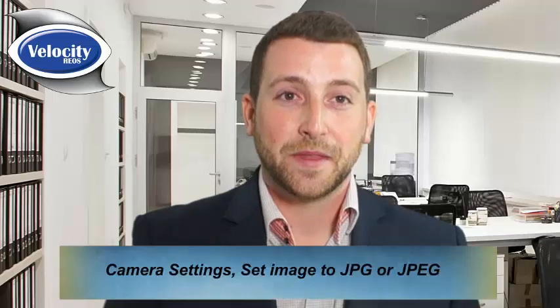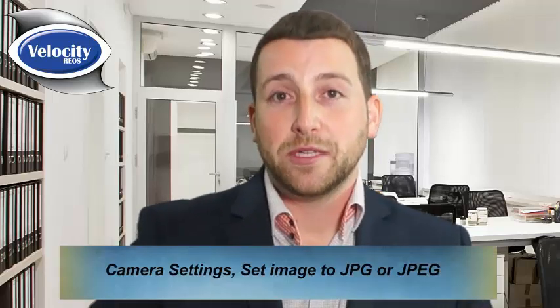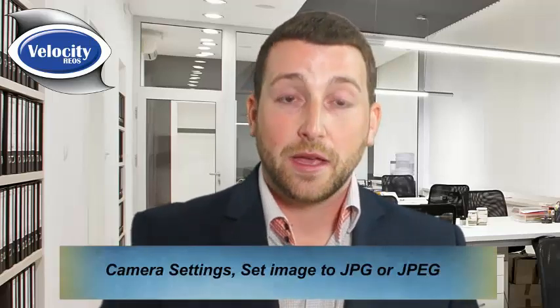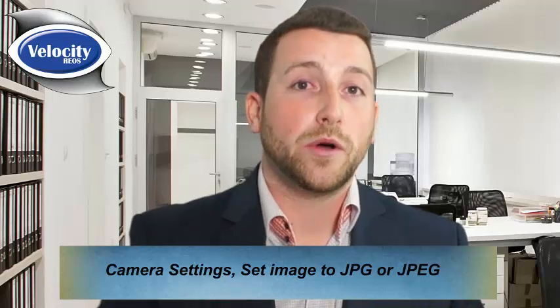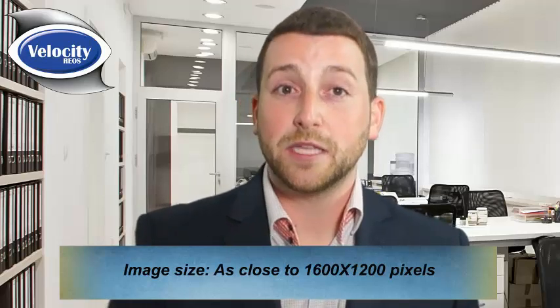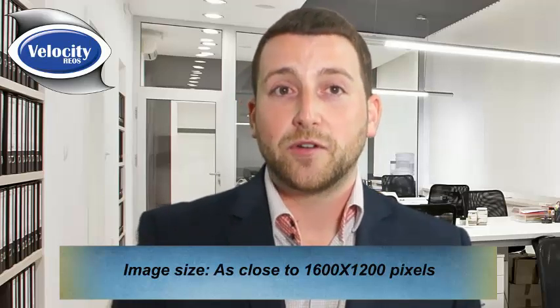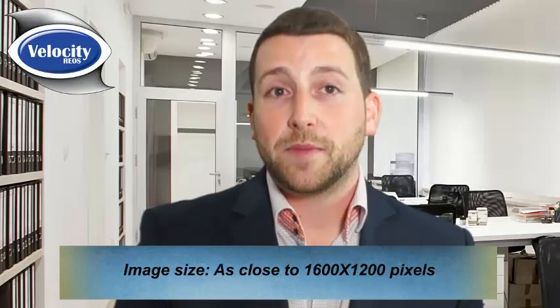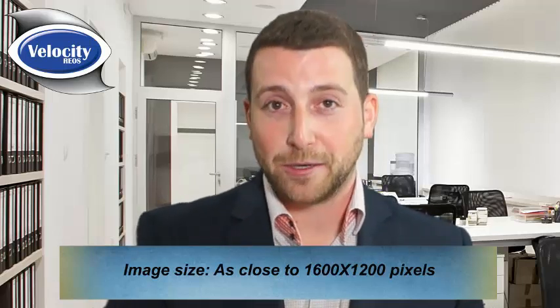Before photographing, there are a few adjustments that may need to be changed in your camera's settings. First, make sure your camera's image type is set to JPEG. This is important because our website will not accept any other format. Image size should be as close to 1600 by 1200 pixels as possible. If you photograph much larger than this, you may experience bandwidth issues and timeout errors.